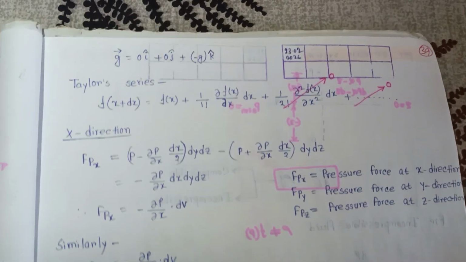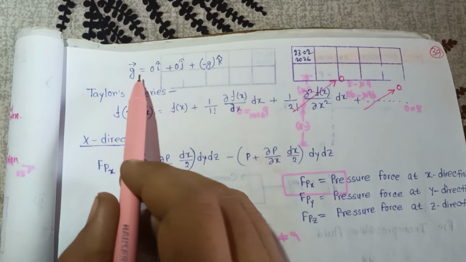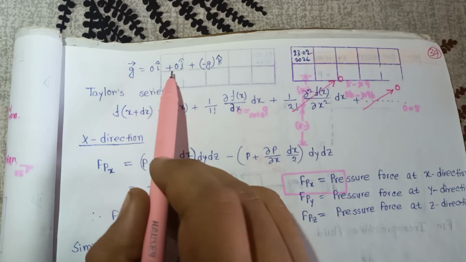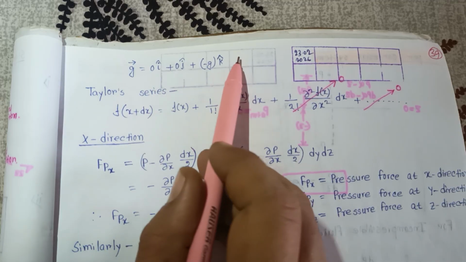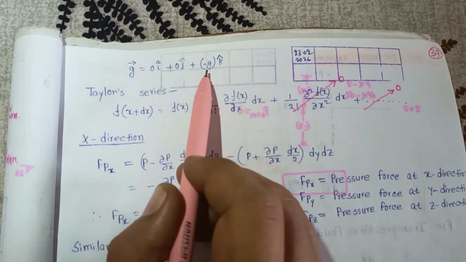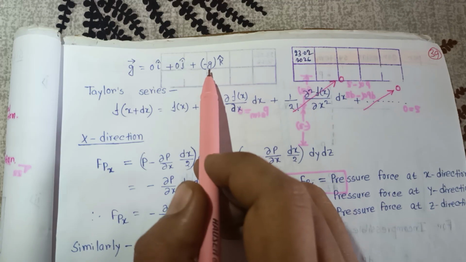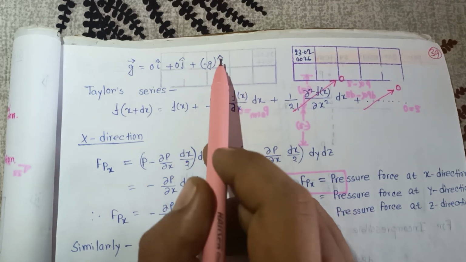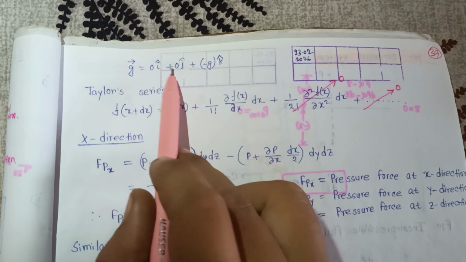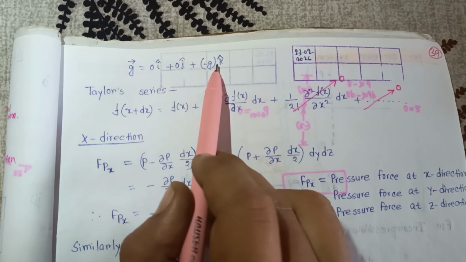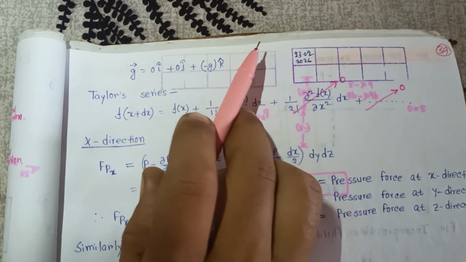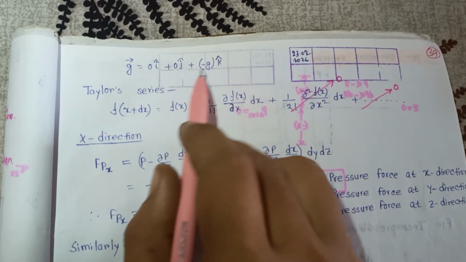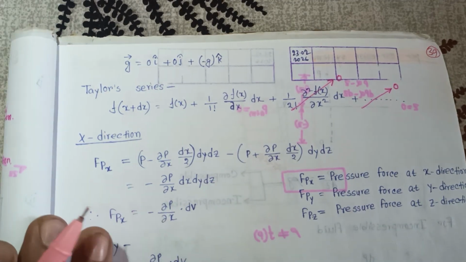Now for g we know that g is gx i cap plus gy j cap plus gz k cap, but here g is acting in the downward direction, so g is minus g k cap in the z direction. So the other x and y components are 0. Gravitational force acts in the z direction, that's why these two are 0.